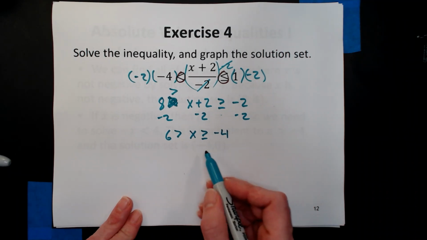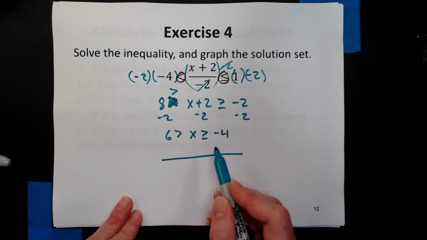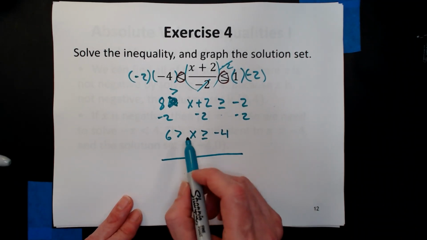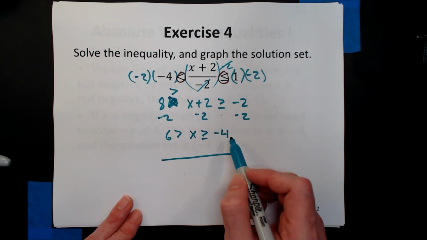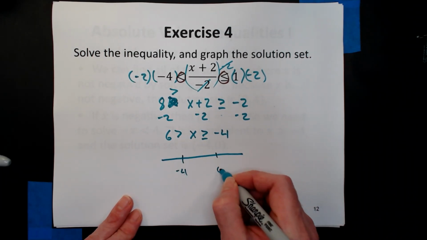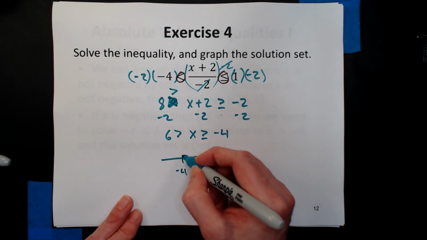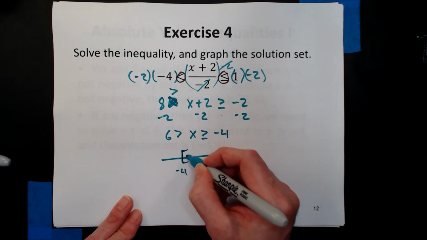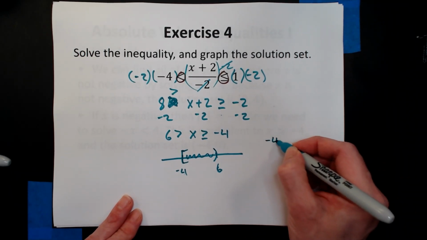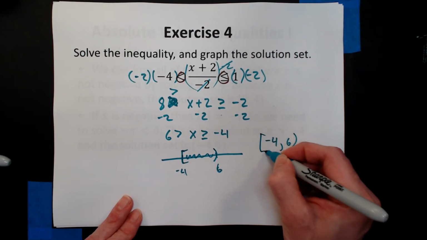X is by itself now, and once again, I'd write it on a number line because I see students so many times look directly at this and say parentheses 6, comma, negative 4, bracket, and that will be wrong because your interval notation needs to appear exactly the same way it appears on a number line. In other words, I want to include negative 4 all the way up to 6, not including 6, so I want negative 4 to 6. And so that's my interval notation.